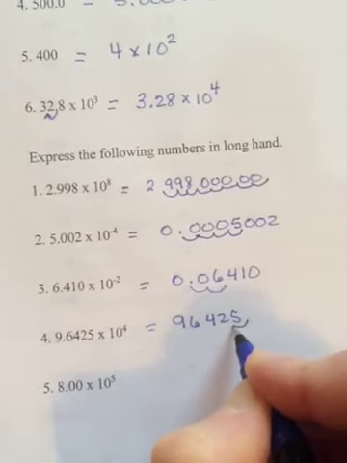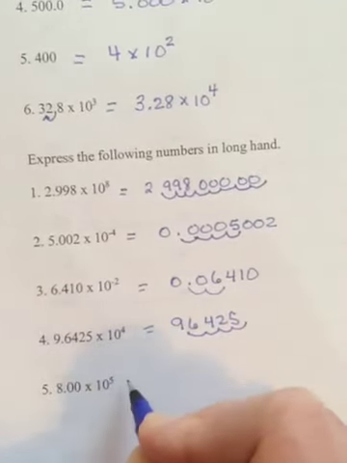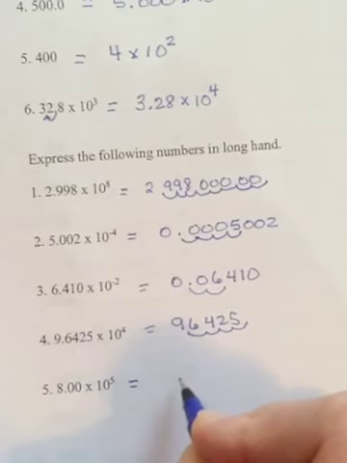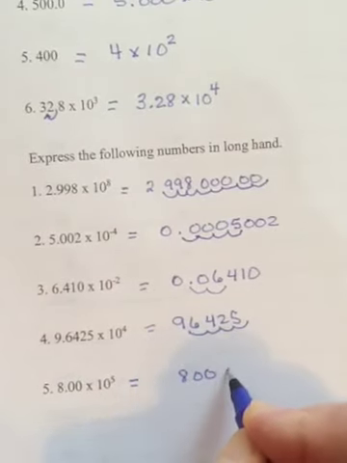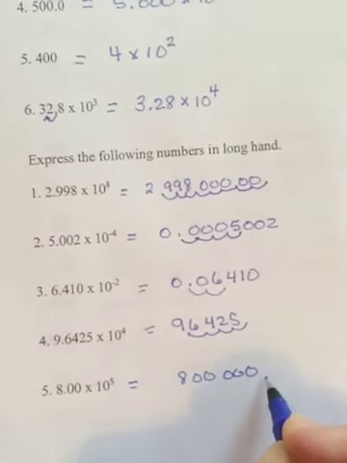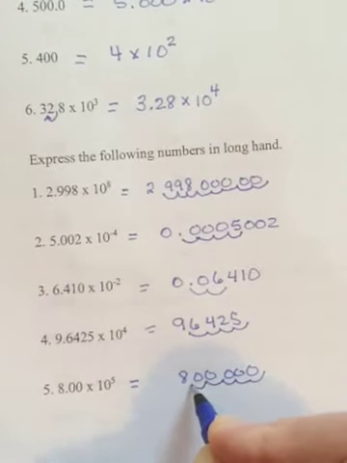Right? Because then 1, 2, 3, 4 would put it back to that. And the last one, 5 places to the right. So these first two zeros are 2 of the 5. 3 more zeros should make 5. 1, 2, 3, 4, 5.